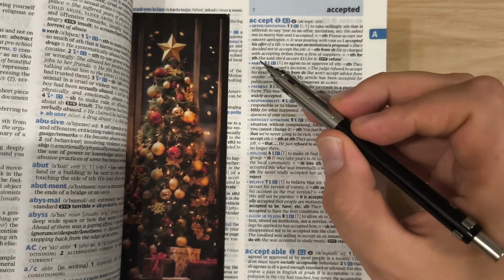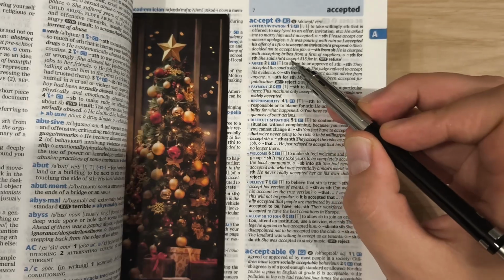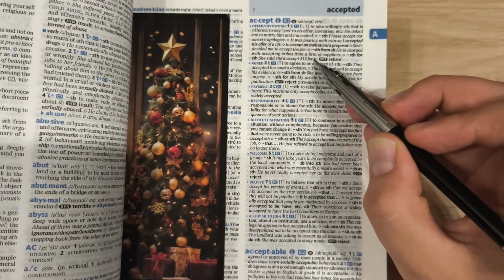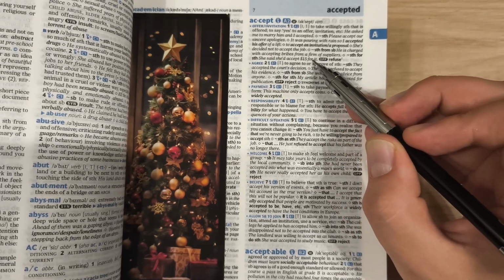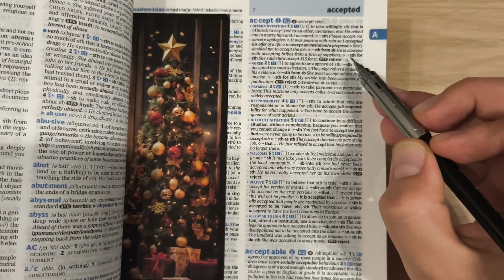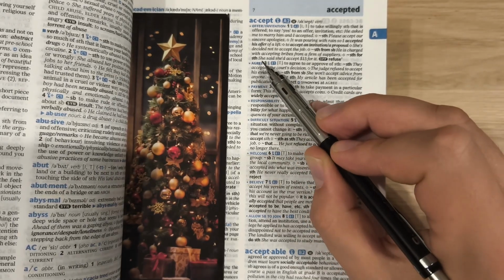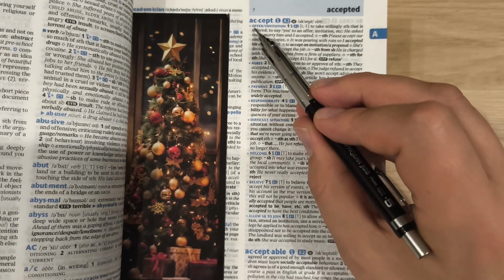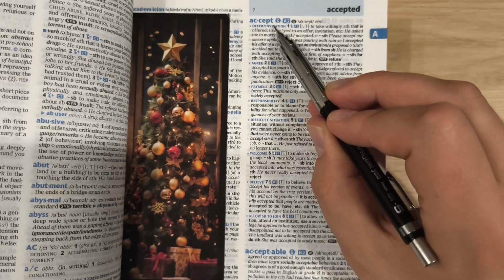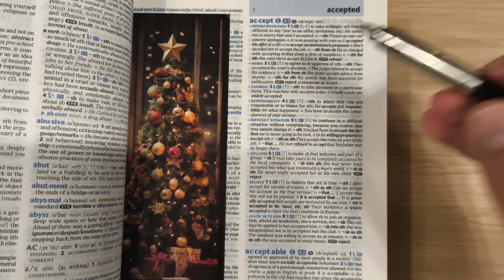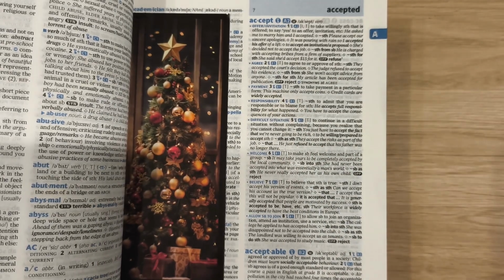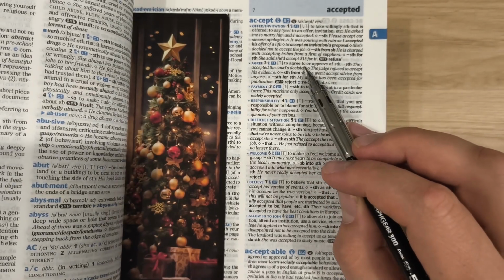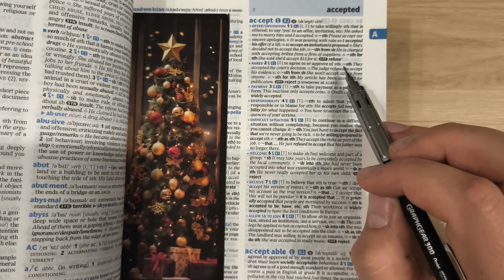Accept something for something. She said she would accept $15 for it, probably for some job or for something. Accept something for something. So that was one meaning. First meaning, offer or invitation. Second meaning is agree. To agree to or approve of something.